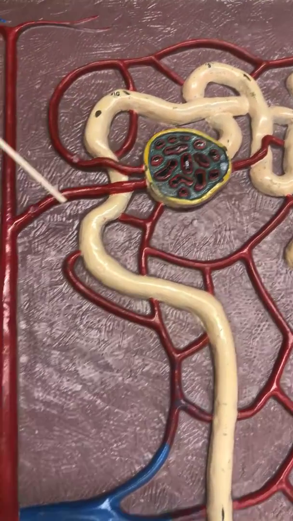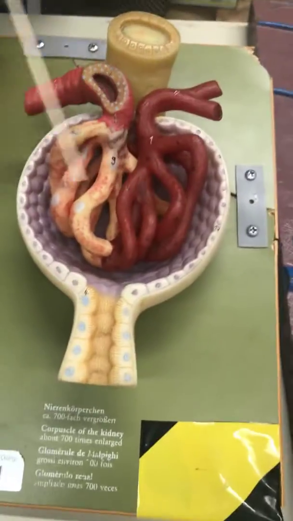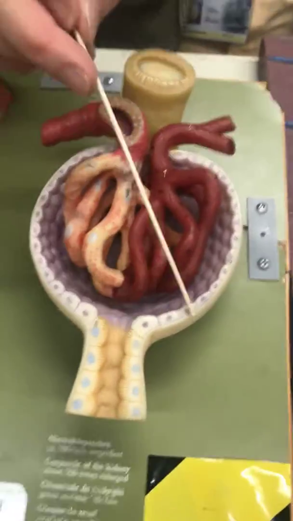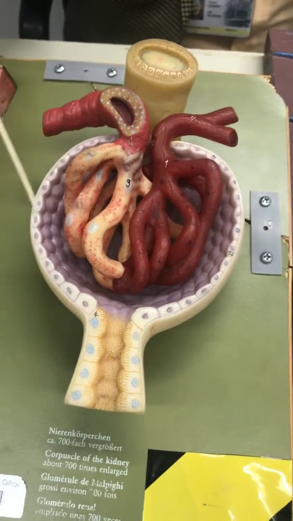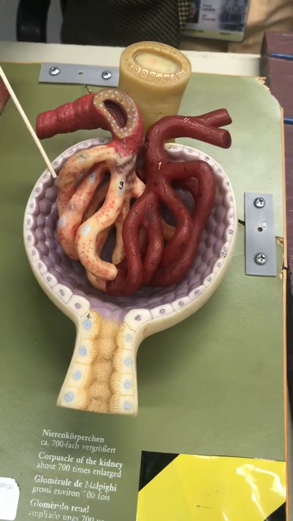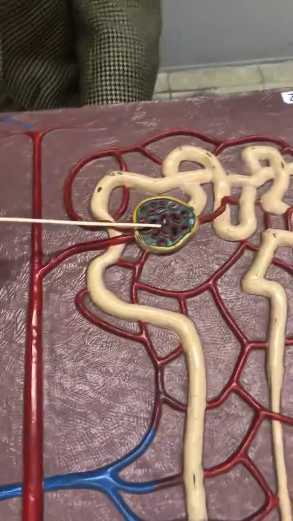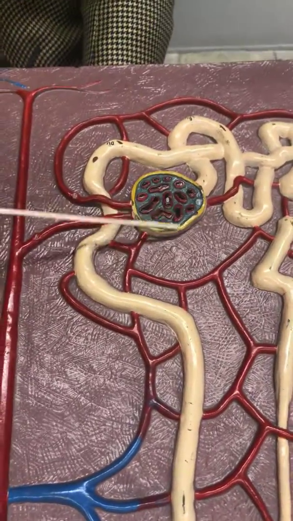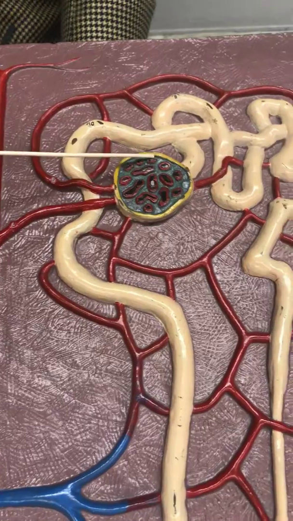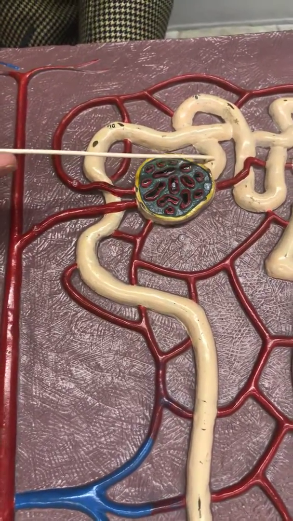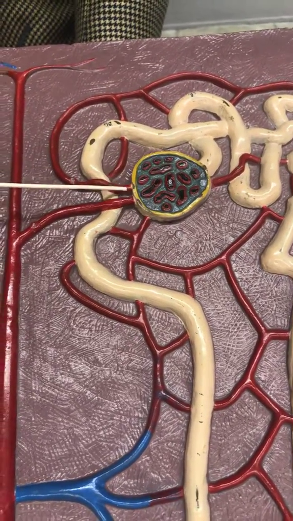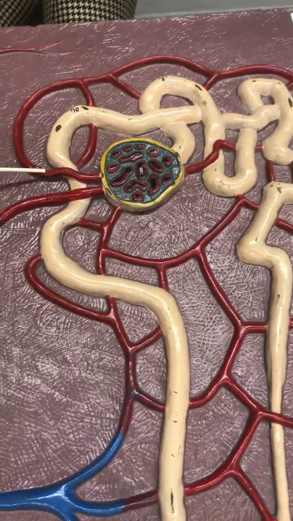Okay, if we slide over here, here's the afferent to the glomerulus inside of the Bowman's capsule. Okay, let's go over. So the blood goes in, the filtrate, the fluid comes out. Fluid's going to then continue into the tube, but then the blood comes out. Here's the efferent coming out.